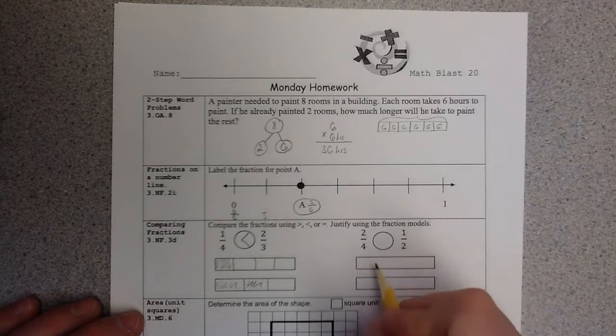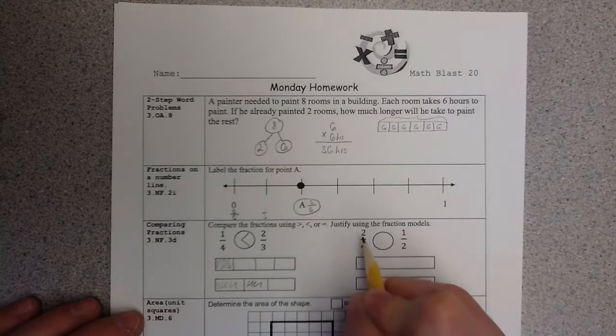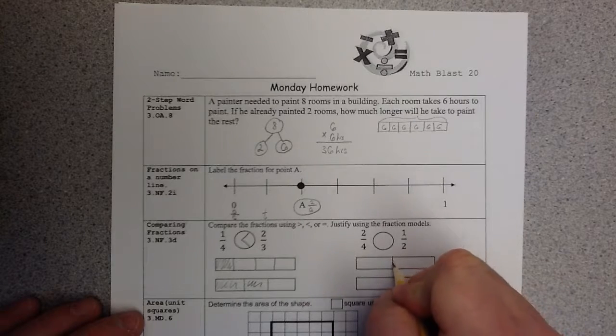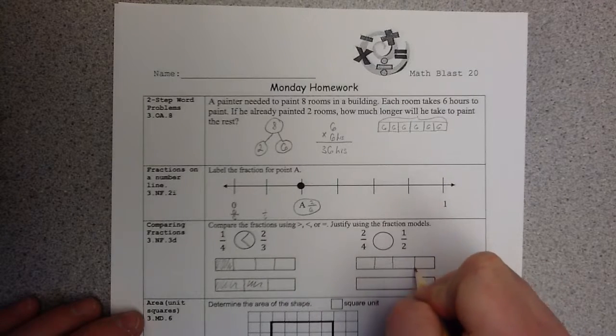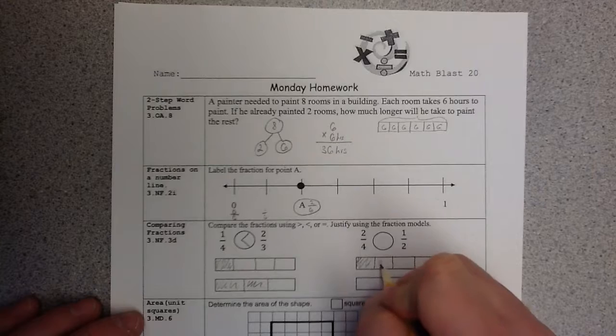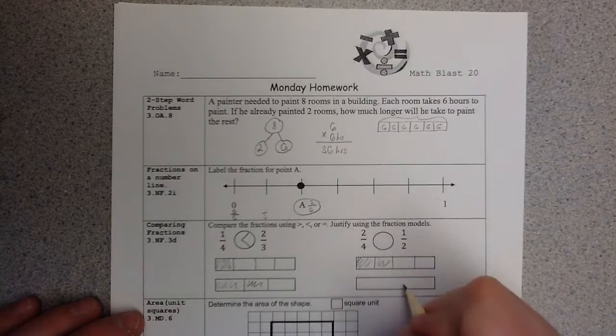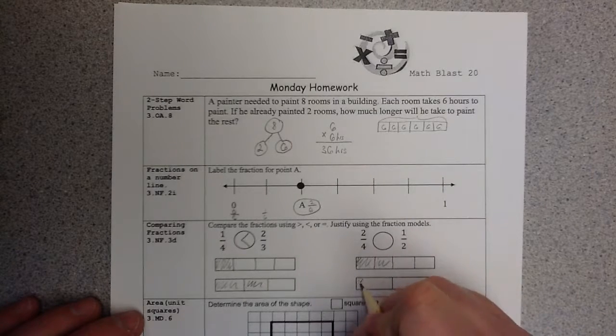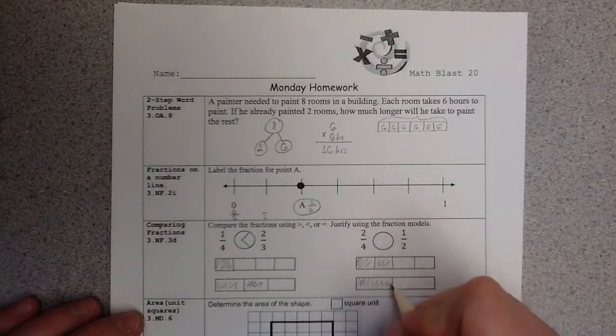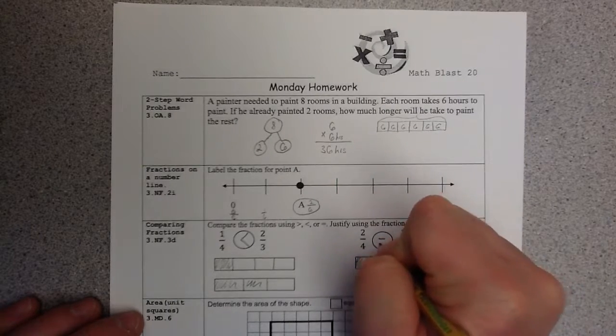2/4, 1/2. Well, I'm going to look at my first fraction bar here. I'm going to cut it into fourths. I'm going to shade in 2 of them. And now 1/2. As you can see, they are equal. Okay.